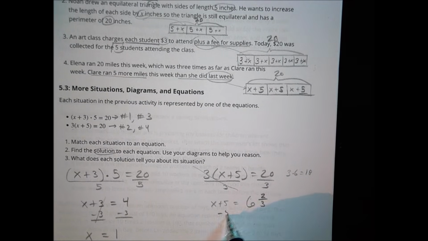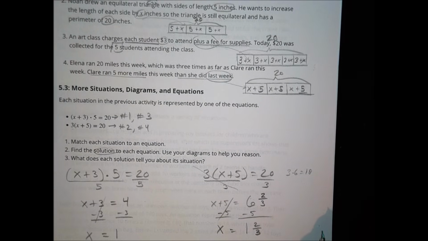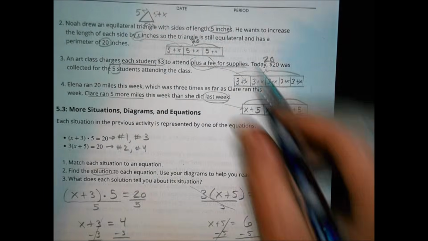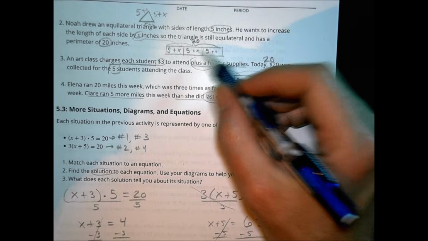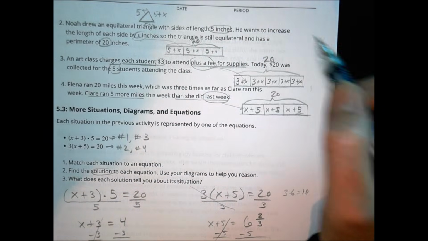Now I'm going to subtract 5 from both sides so that x is equal to 6 minus 5, which is 1 and 2/3. So what does this 1 and 2/3 represent? What it means is that back in the equilateral triangle, I can add 1 and 2/3 inches to each side, so the perimeter in total becomes 20.